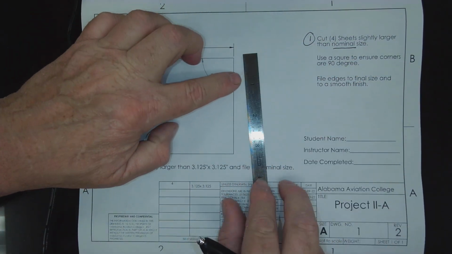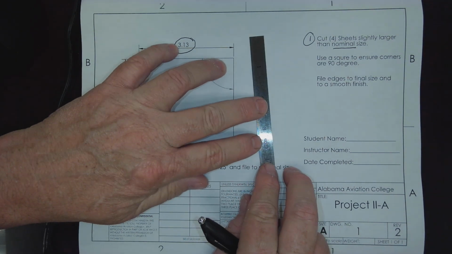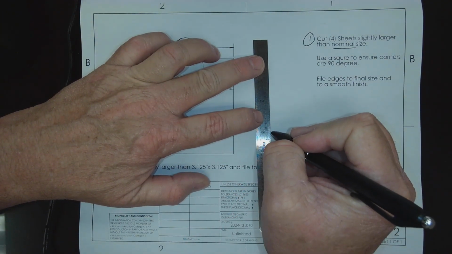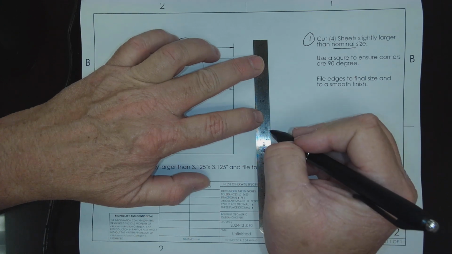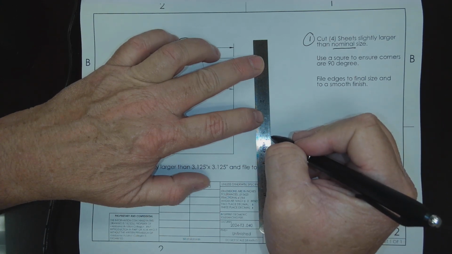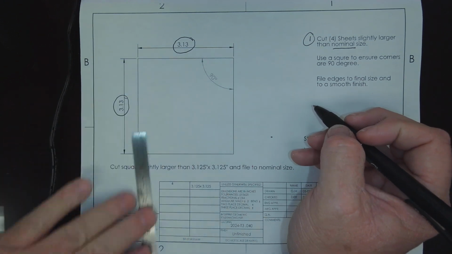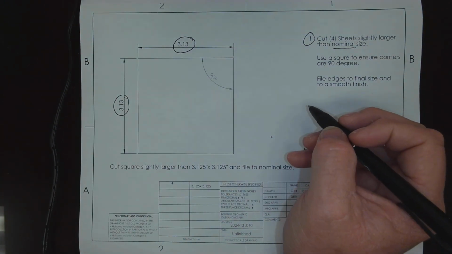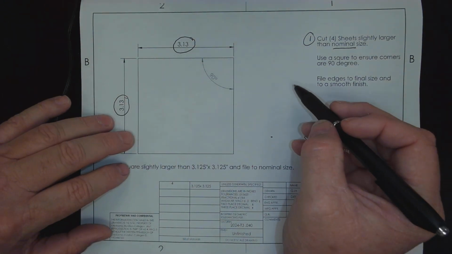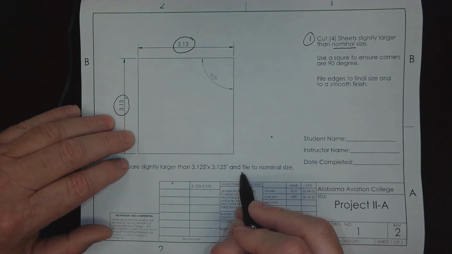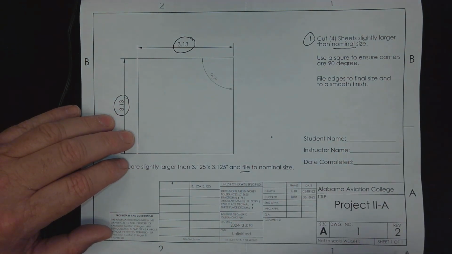So for example, if I was using this scale, I wouldn't go to exactly 3 1/8 of an inch or 3 4/32. I would go slightly larger. I'd say probably 2/32 larger. And what we're going to end up with is a square that's only about a 1/16 larger. Then we could file to make sure that we get down to the exact size.